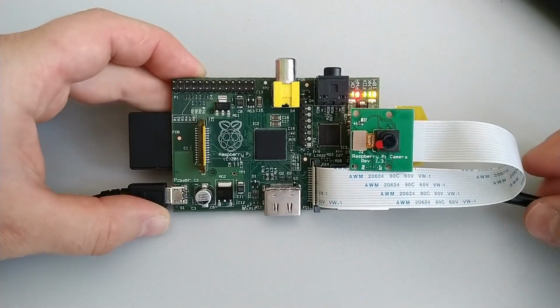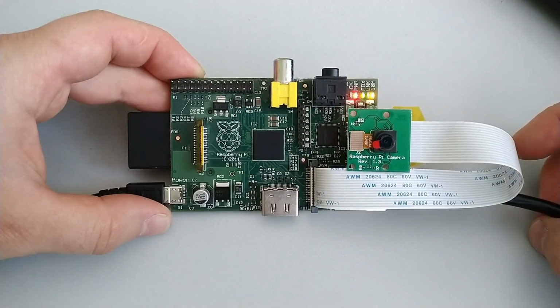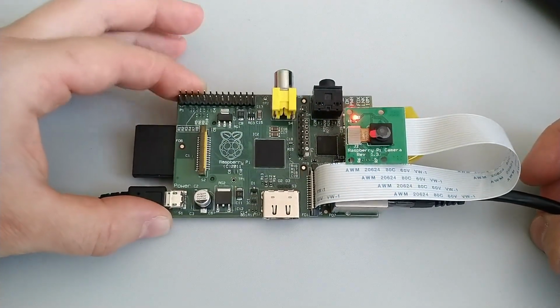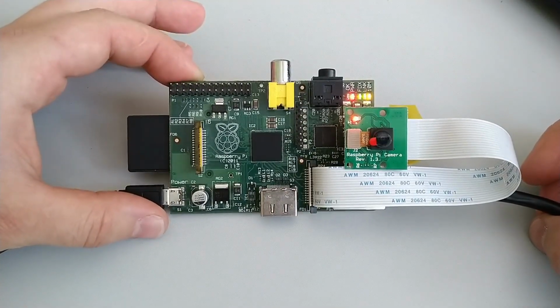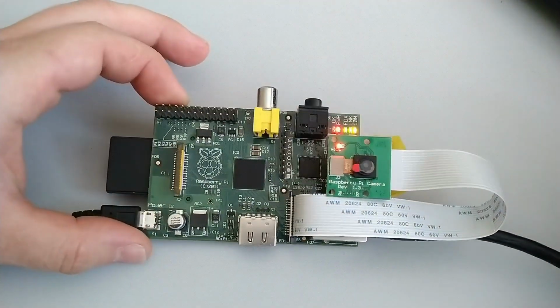So when it's ready, the camera LED will light up. So still waiting. And we got the service running, so no need to configure anything on the Raspberry Pi. So okay, let's take a look how this looks in the browser.